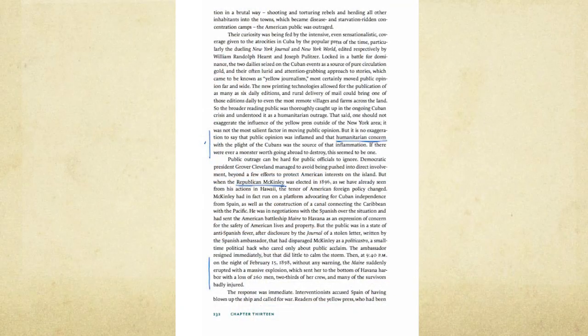Well, next page, second paragraph. Down at right in the middle of the page, but it is no exaggeration to say that public opinion was inflamed. If you don't know what public opinion was, that's just the opinion of the American people, public opinion.